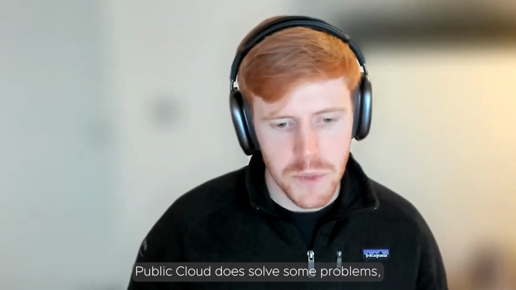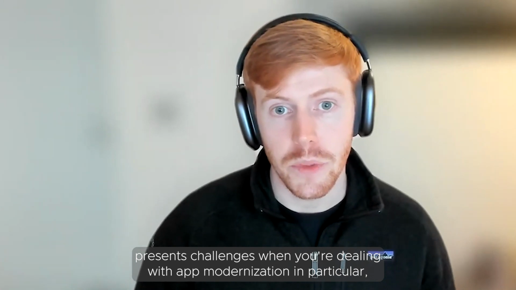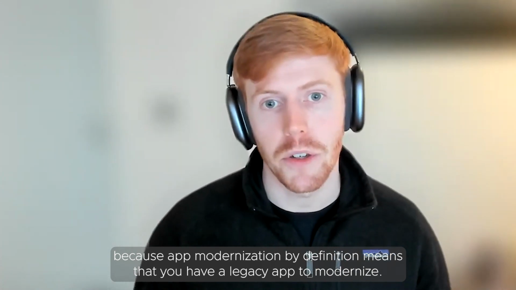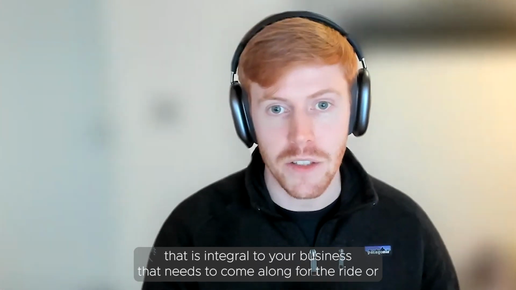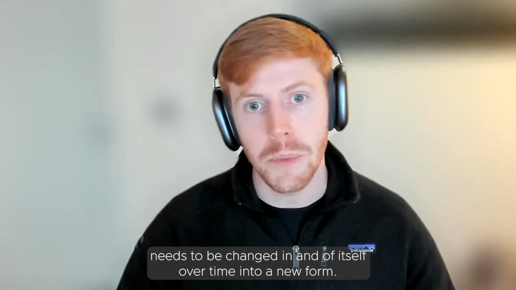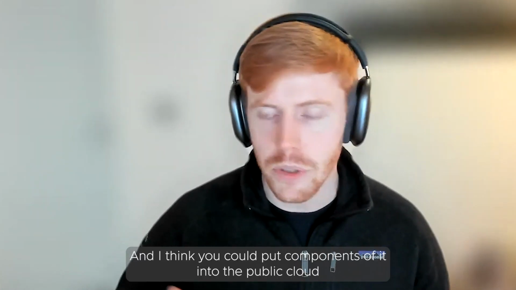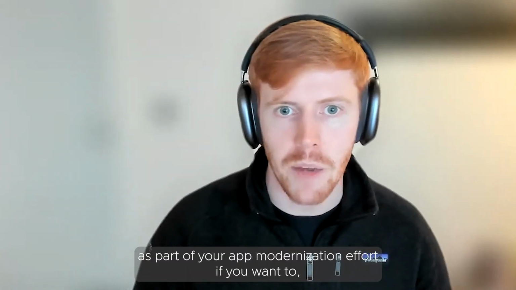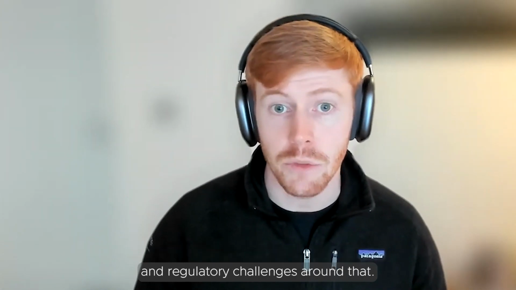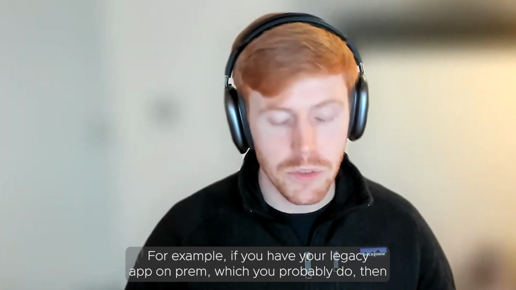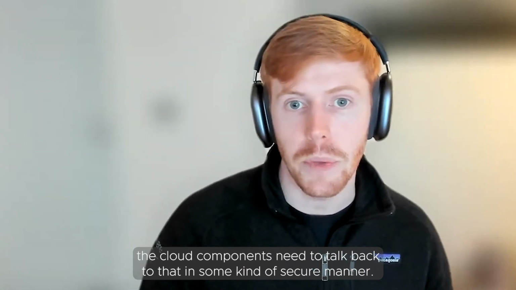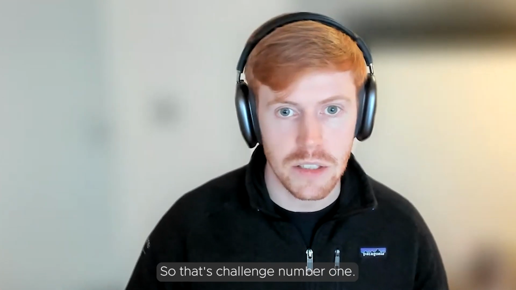Public cloud does solve some problems, but it also presents challenges when you're dealing with app modernization in particular, because app modernization by definition means that you have a legacy app to modernize. That means that you have some existing system that is integral to your business that needs to come along for the ride, or needs to be changed in and of itself over time into a new form. And I think you could put components of it into the public cloud as part of your app modernization effort if you want to. But you also need to be cognizant that there are very real technical and regulatory challenges around that. For example, if you have your legacy app on-prem, which you probably do, then the cloud components need to talk back to that in some kind of secure manner, right? So that's challenge number one.